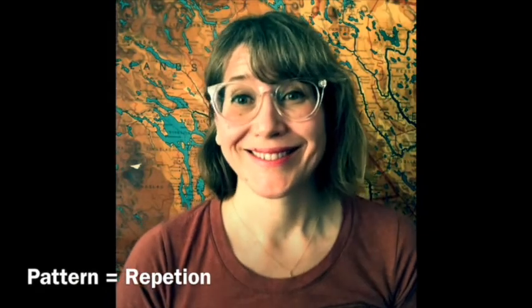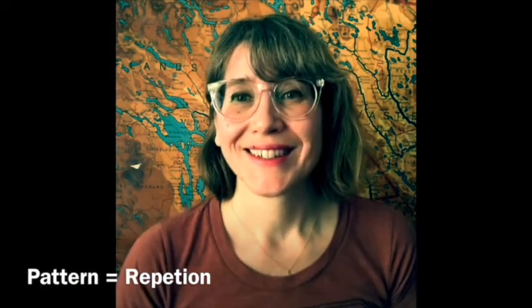So what's a pattern? Well, a pattern is a repeat. It's a repetition of an operation. Okay, well, what does that mean? Well, a pattern shows evidence of a process.